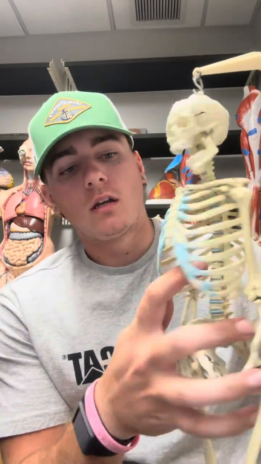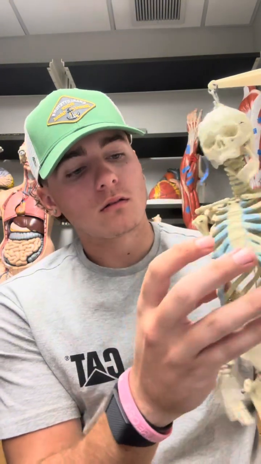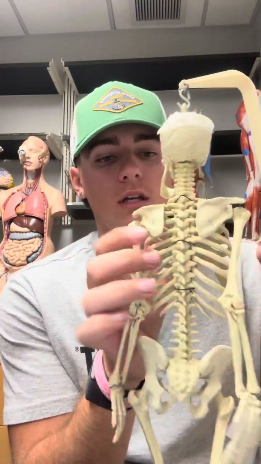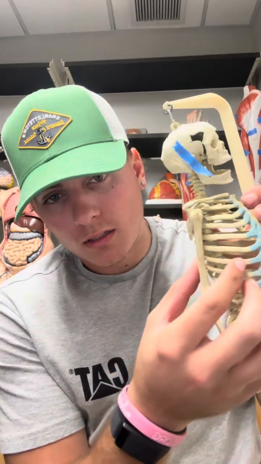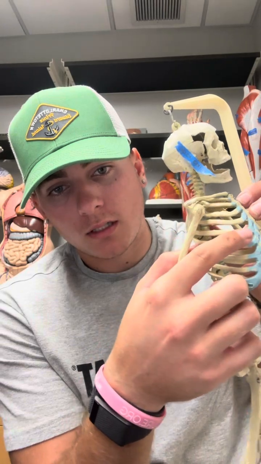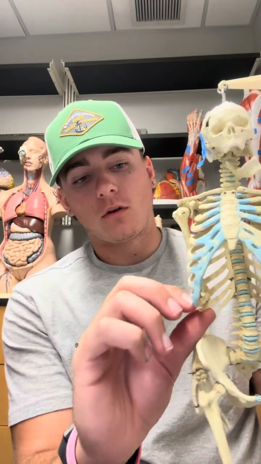Next, we have the little skeleton to do the ribs. This blue stuff is the costal cartilage. The head is where it attaches to the spine, and the tubercle is the middle part right there. There's also true ribs, floating ribs, and false ribs.